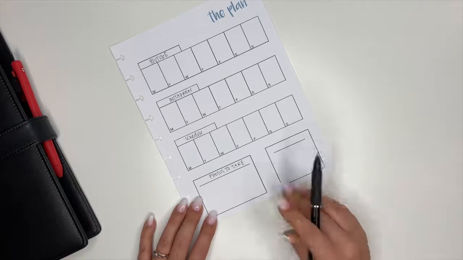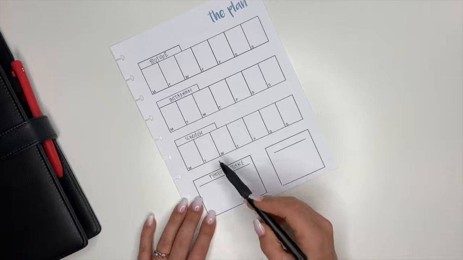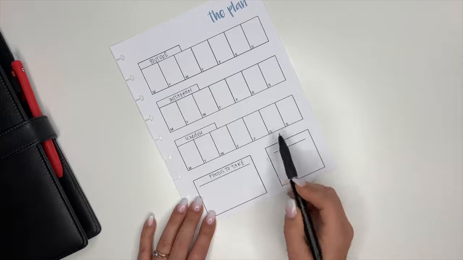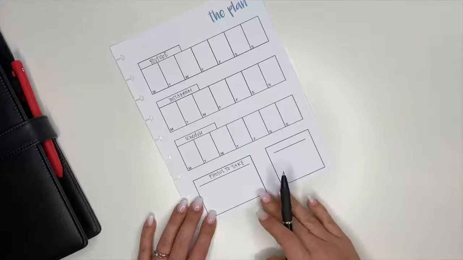I'm not going to title it yet because I will title it with whatever day I plan on taking those photos, and then I'll list out the photos I'm going to take. Now, on the back of this, it is totally blank. You can do whatever you want to.